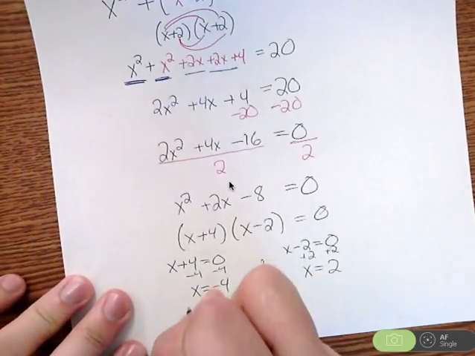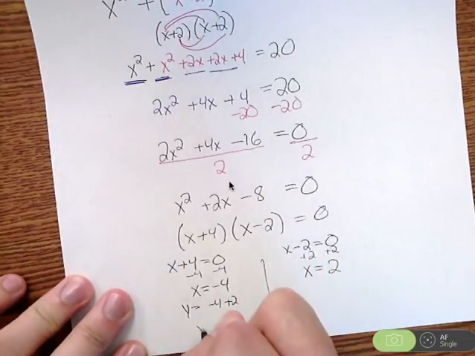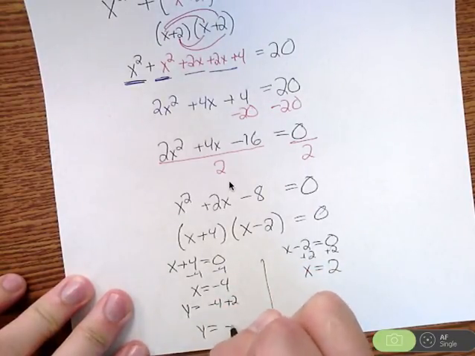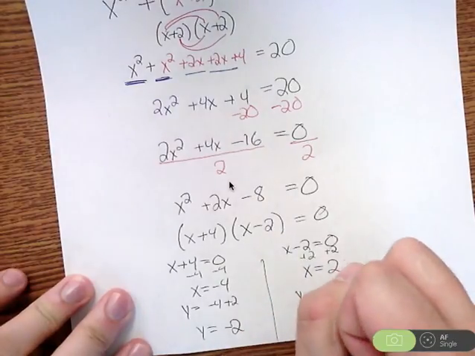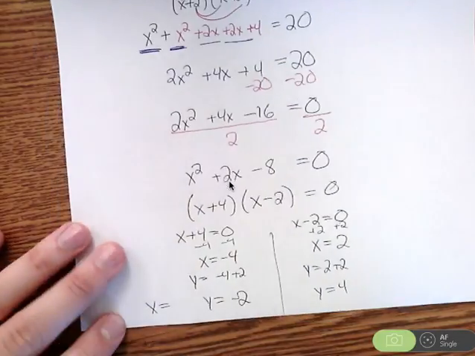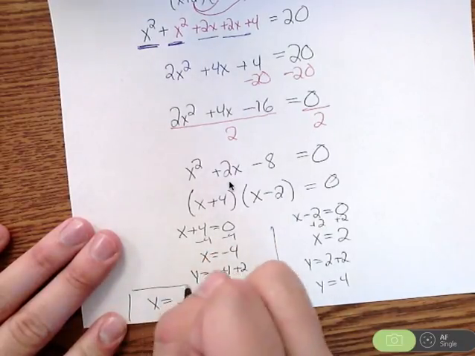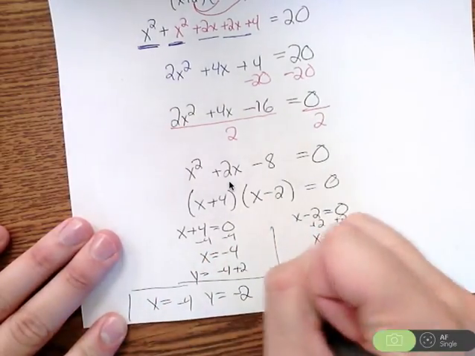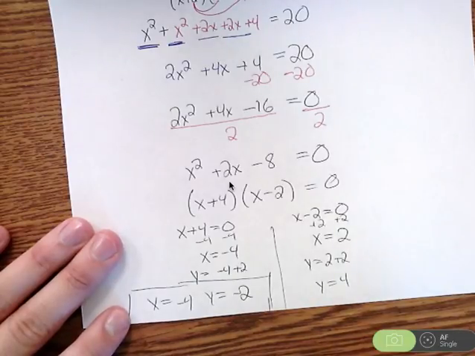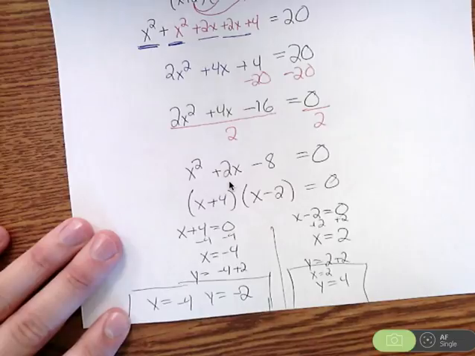So I'm going to plug in x, I'm going to have y equals negative 4 plus 2. So I get y equals negative 2. And I'm going to have y equals 2 plus 2, which means y equals 4. So one answer is going to be x equals negative 4, y equals negative 2. My other answer is x equals 2, y equals 4. So there's two solutions to this problem.